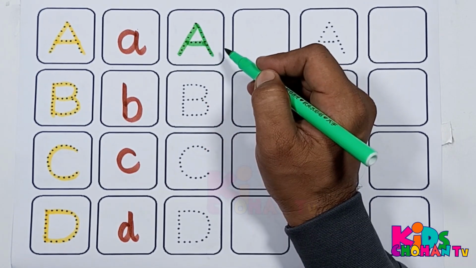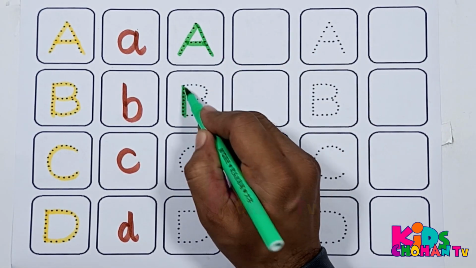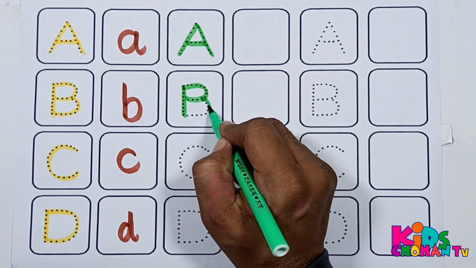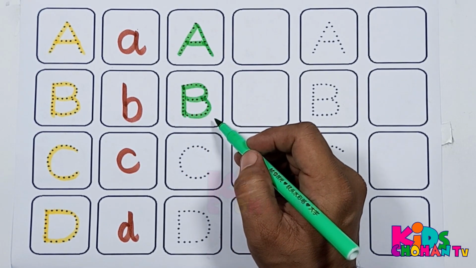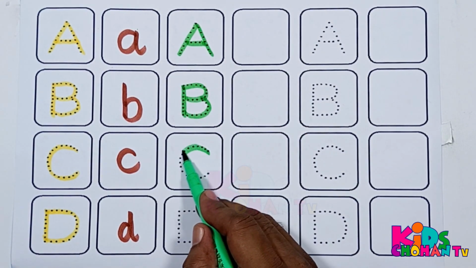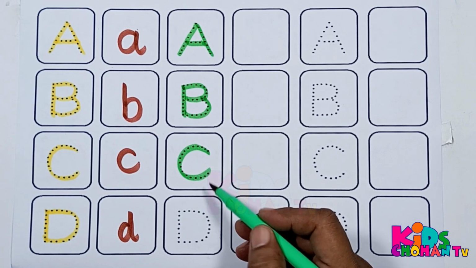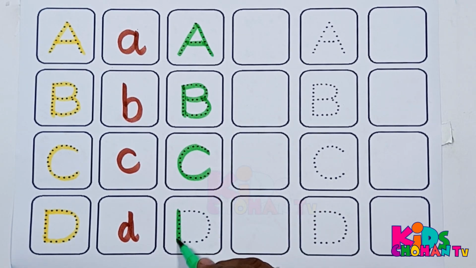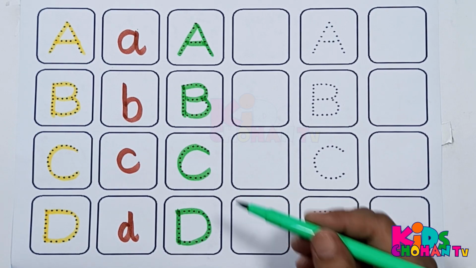A. A for apple. B, B for ball. C, C for cat. D, D for duck.